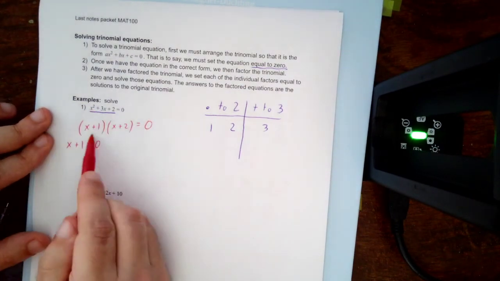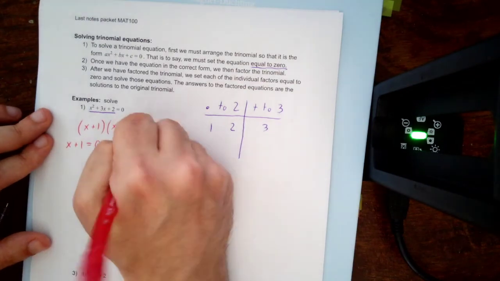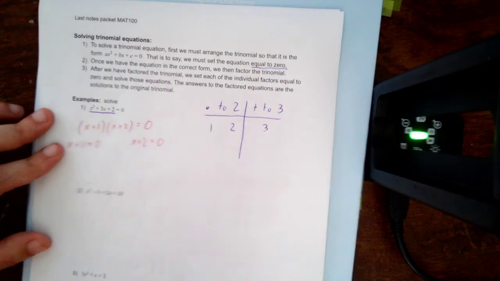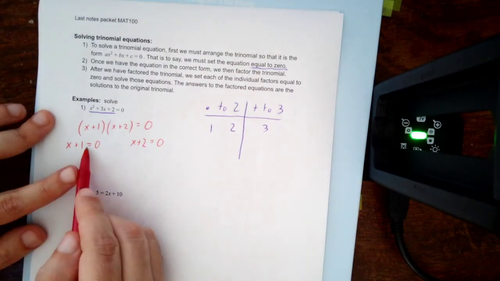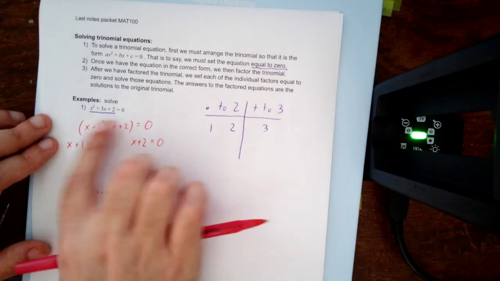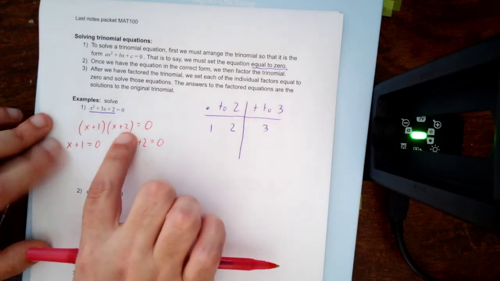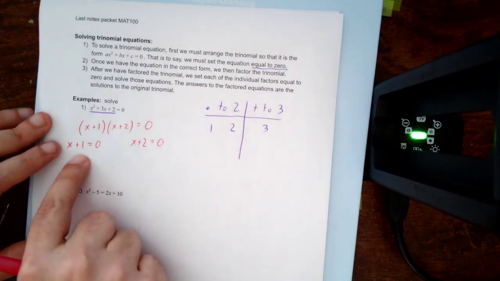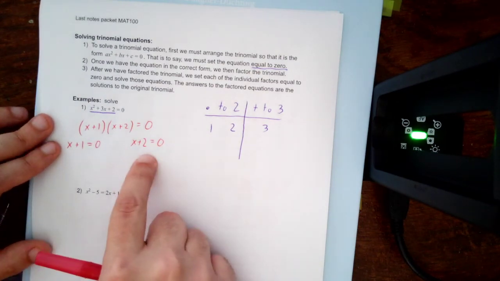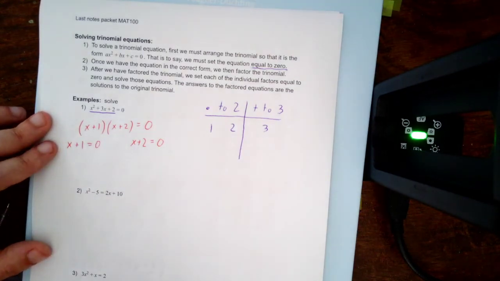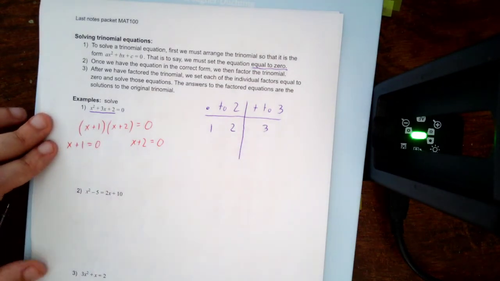One for the first factor and one for the second factor. x plus 1 equals 0, and x plus 2 equals 0, right? One of these two values has to be equal to 0, right? I'm multiplying two things and getting 0, so either this is 0 or this is 0, right? One of the two has to be 0. And that will give me my two solutions to this trinomial.